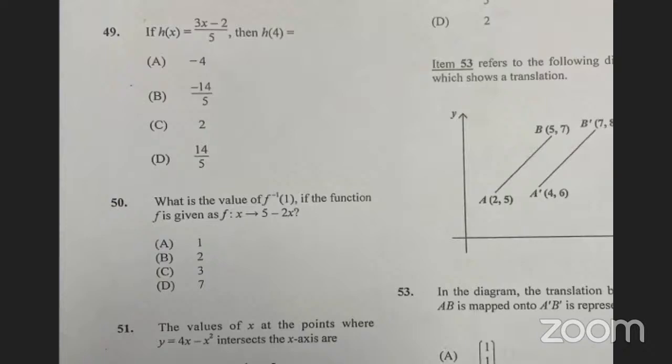If 49 is that, if each of x is that, what is each of 4? So that's 3 by 4 minus 2 on 5. So that's 10 on 5, which is 2. Right? Cut.